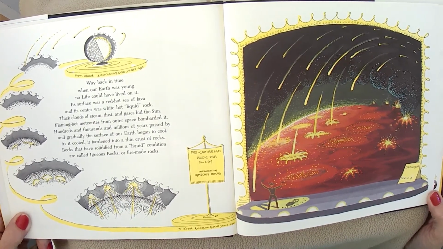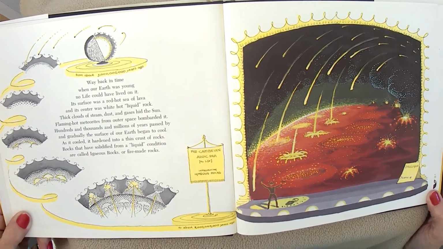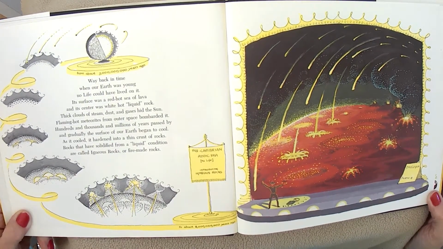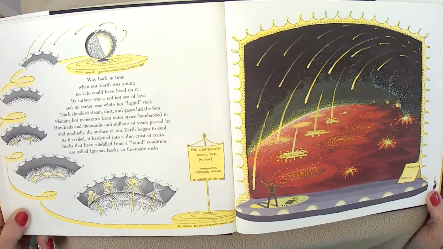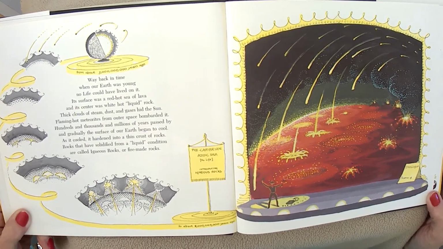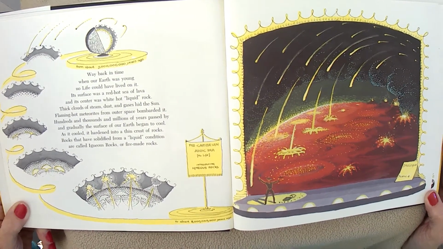Hundreds and thousands of millions of years passed by, and gradually the surface of our Earth began to cool. As it cooled, it hardened into a thin crust of rocks. Rocks that have been solidified from a liquid condition are called igneous rocks, or fire-made rocks.